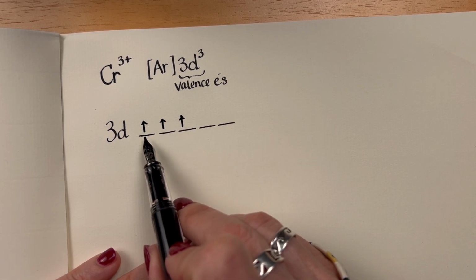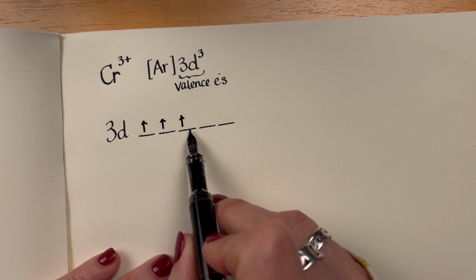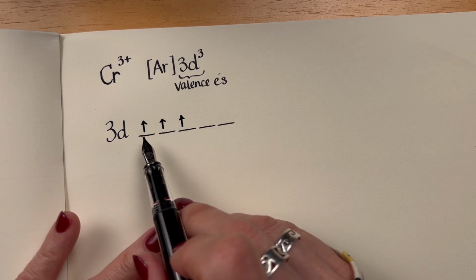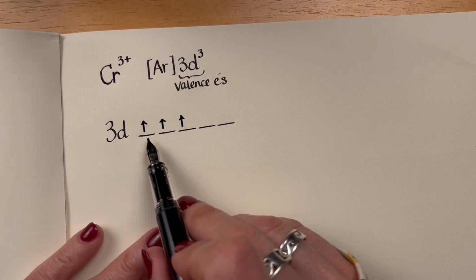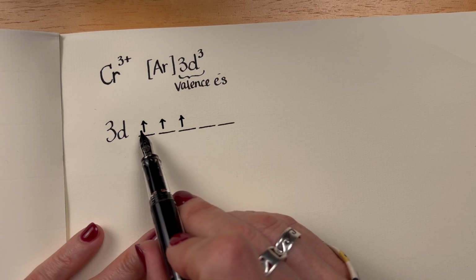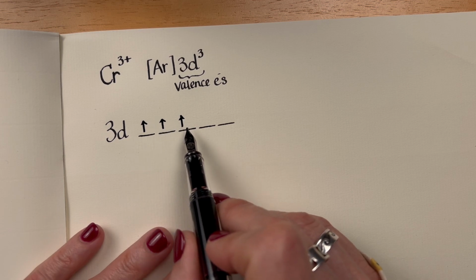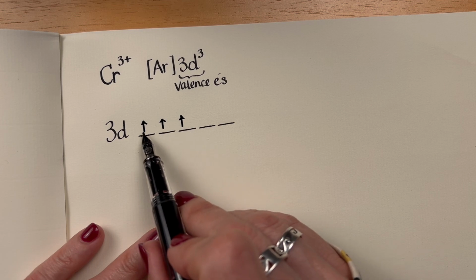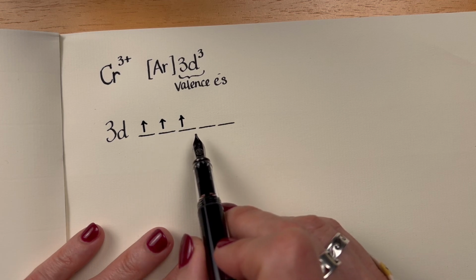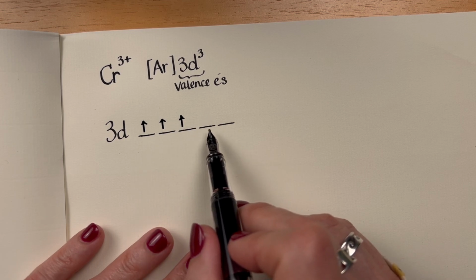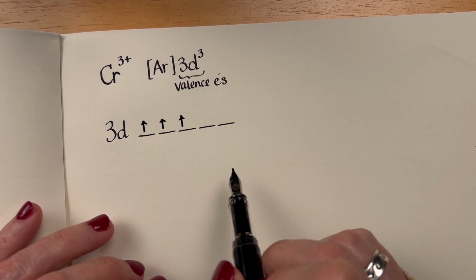And when we separate them into the orbitals, this is following what we call Hund's rule, where the electrons are more stable if they separate out into different orbitals first before they pair up.